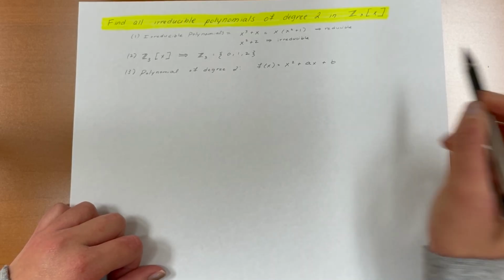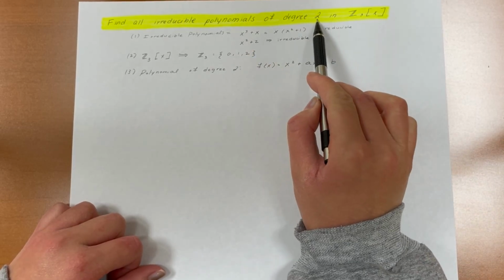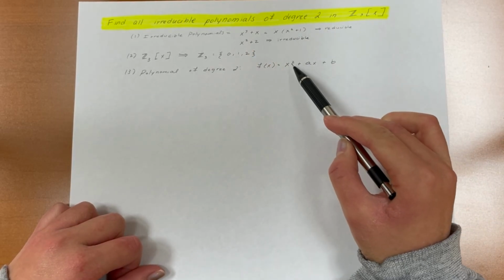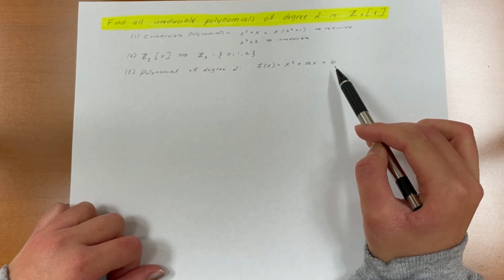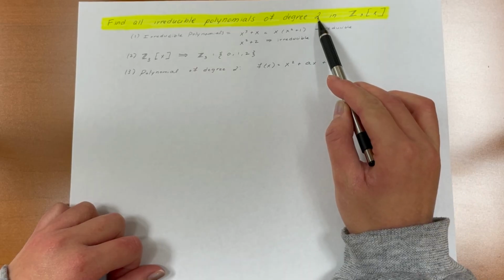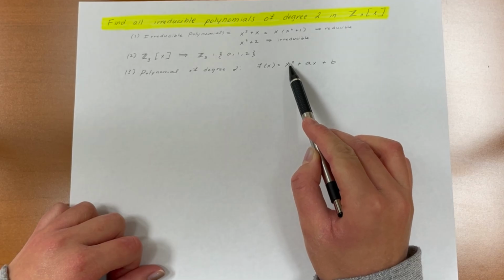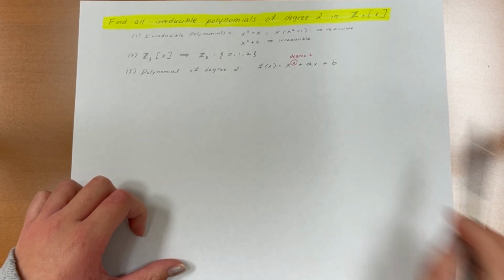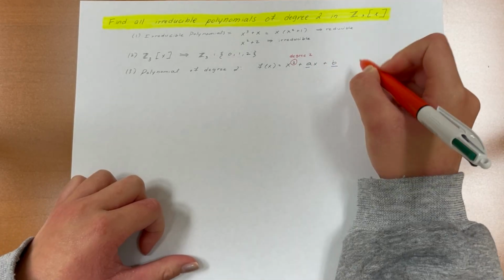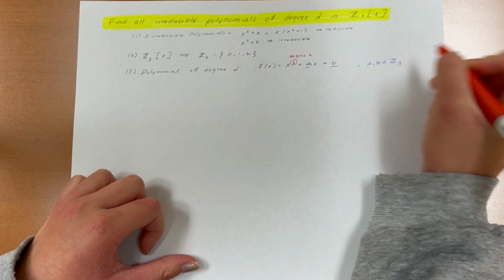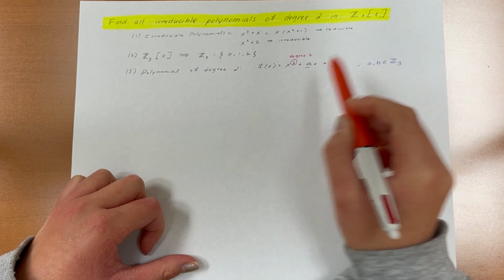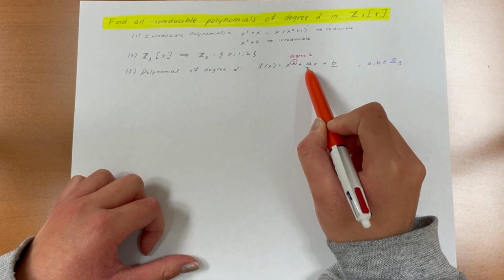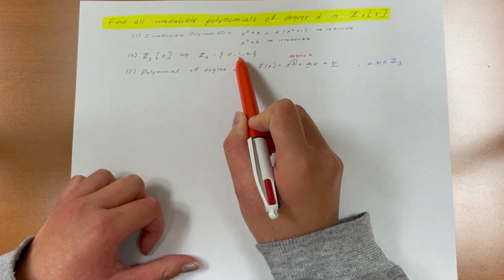So how did I get this? First, it is degree 2, meaning that the highest power in our polynomial should be 2. So we have here 2. These are the coefficients of the polynomial, a and b. And for a and b, those will be in mod 3, so these coefficients can only be the numbers 0, 1, or 2.